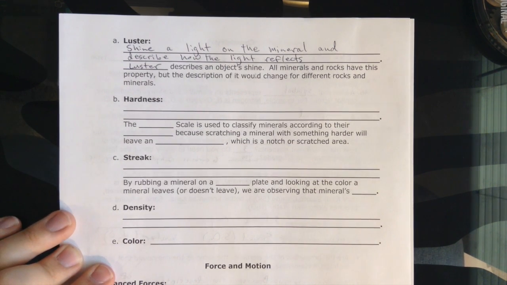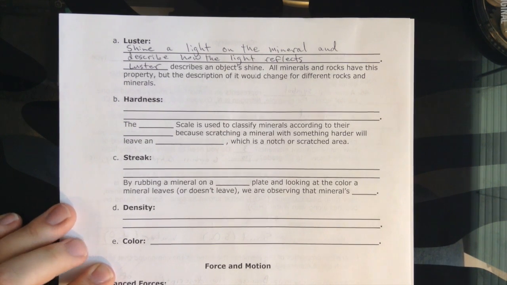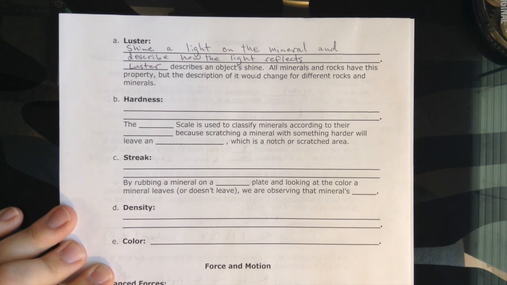So hardness, the way we test this is we scratch the mineral with items that we know the hardness of. And then when we figure out which one scratches it, we figured out the hardness. We figured out that it's softer than that object.